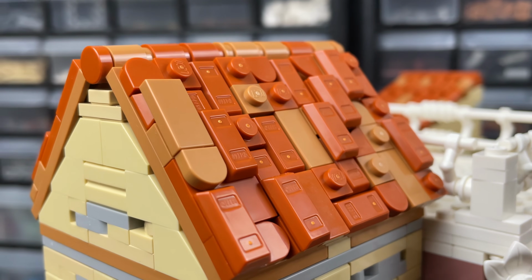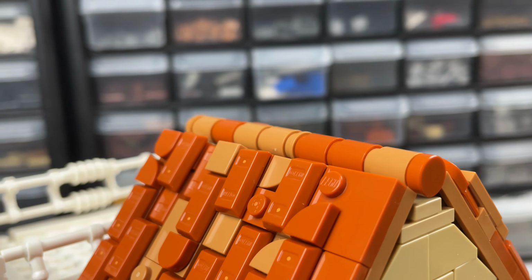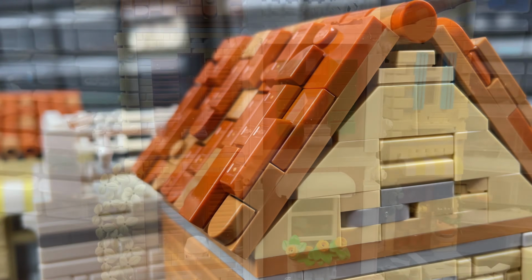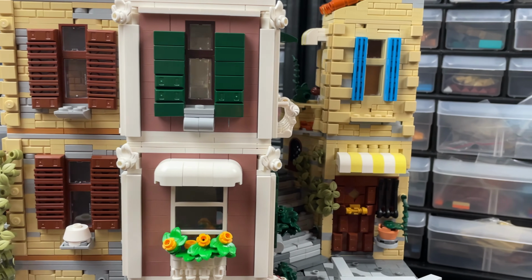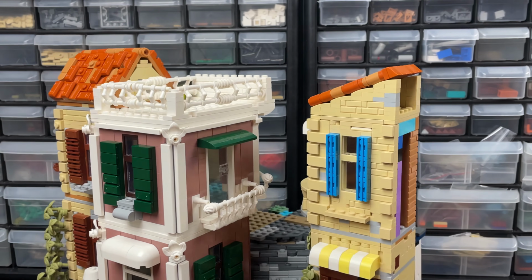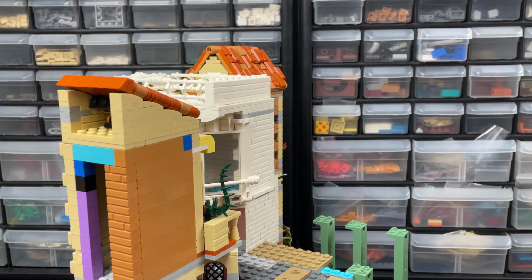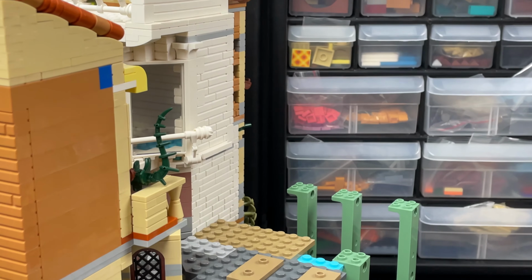It just uses a variety of dark orange and medium nougat plates and tiles just to give it a little bit more of a textured look. So here's the current lineup of the mock. We still have 2 buildings to go as well as a handful of details to add. So next we're going to focus on the dark orange building that will sit right here.